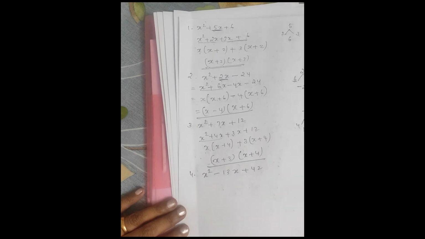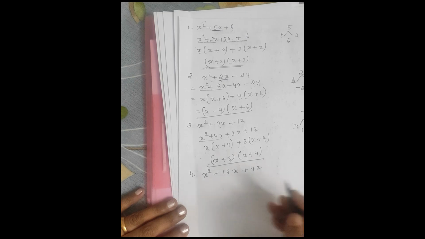Factors of 42: 6 and 7, 6 sevens are 42, and 6 plus 7 is 13. So it must be minus 6 and minus 7. Then only it becomes plus 42, and while adding it is minus 13. So your factors are minus 6 and minus 7.